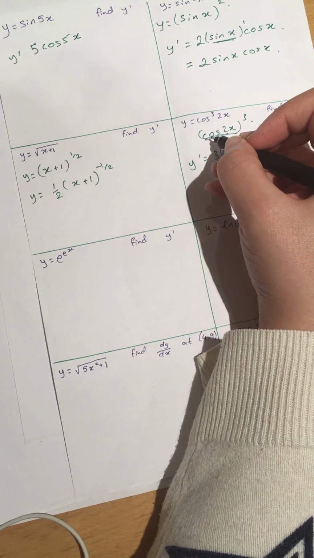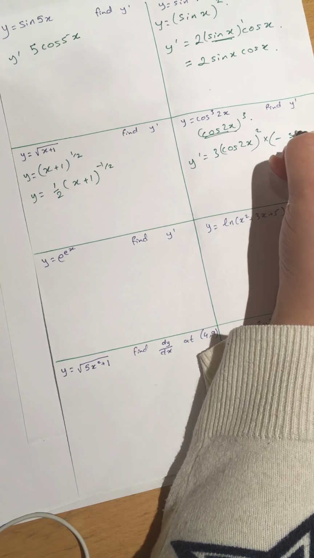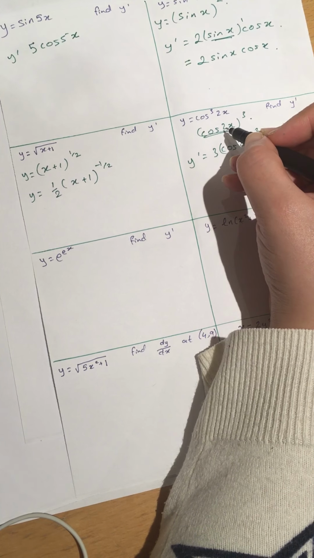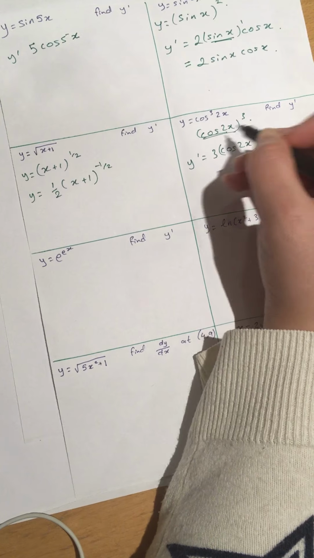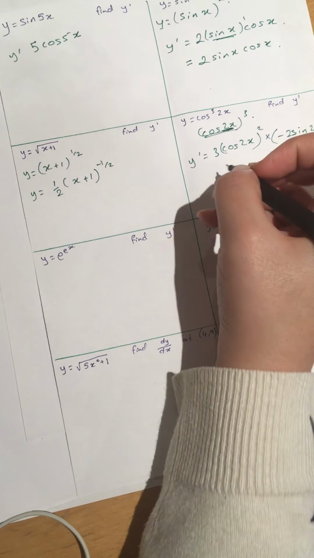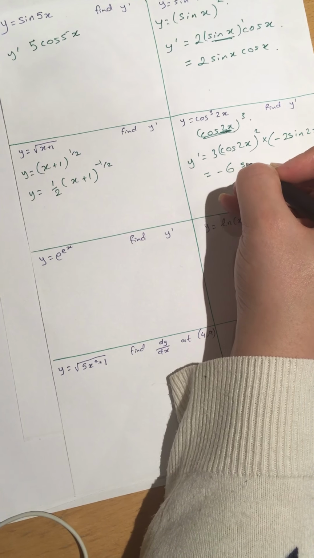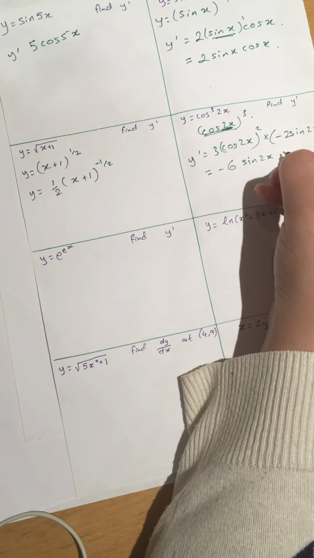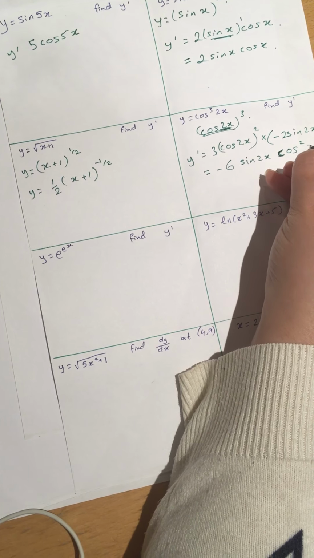Differentiating cos x gives you minus sine x. However, I have cos 2x, so it will be minus sine 2x, and then I have to differentiate this 2x to give me 2. So your final answer will be minus 6 sine 2x cos squared 2x. You can write the cos first.